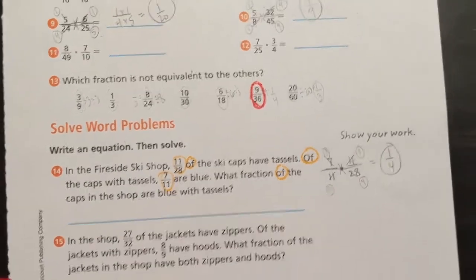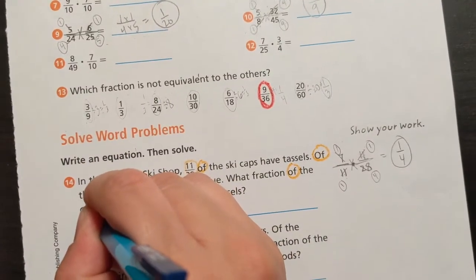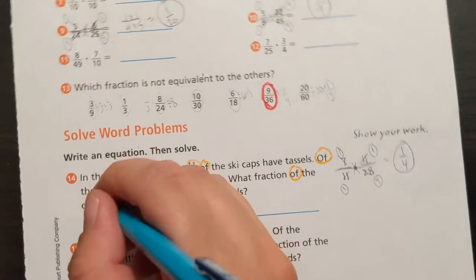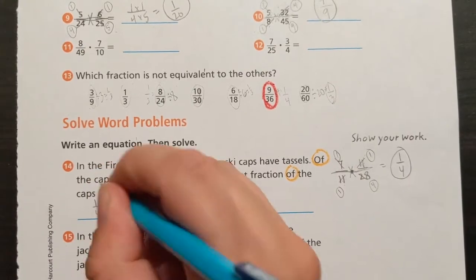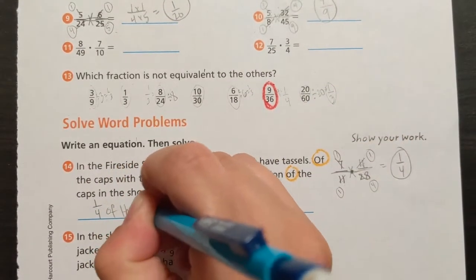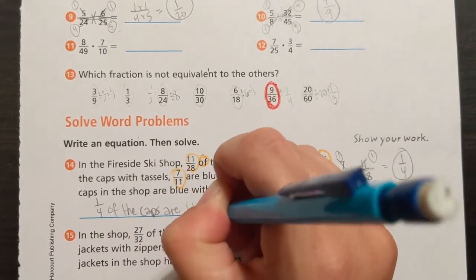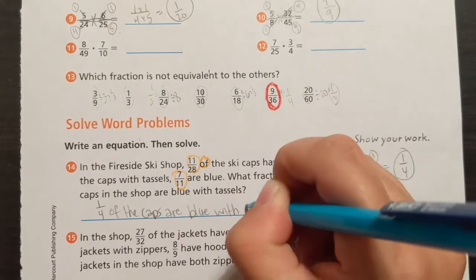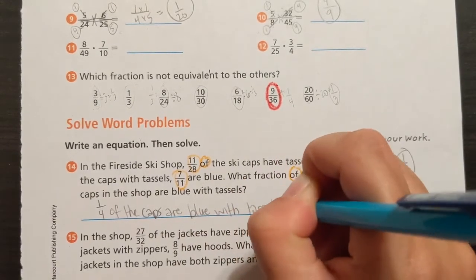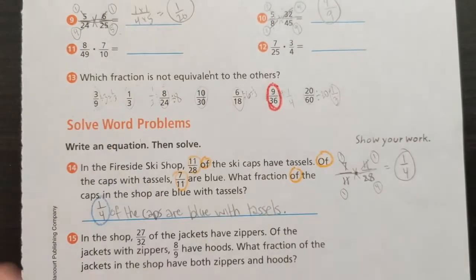There it is, ladies and gentlemen. 1/4. So 1/4 of the caps are blue with tassels. Will you take your blue and just circle the 1/4?